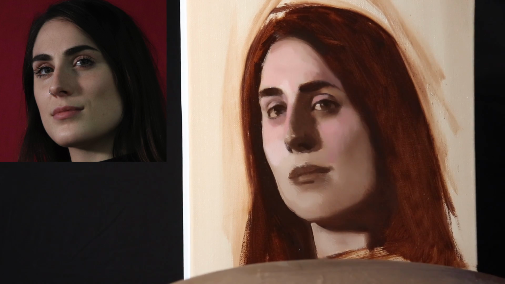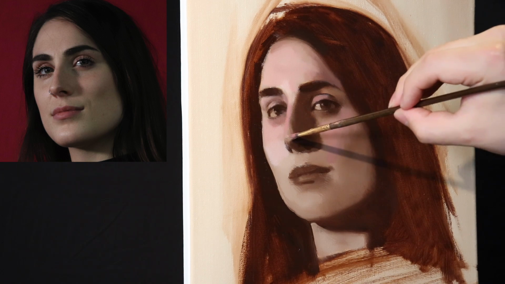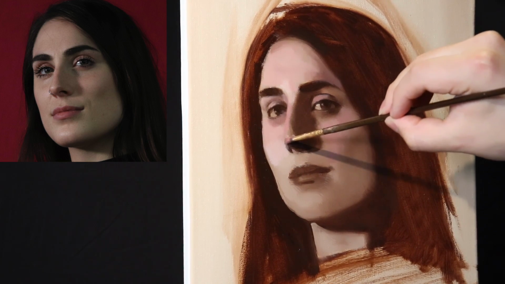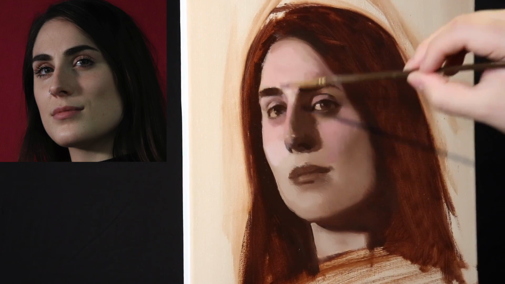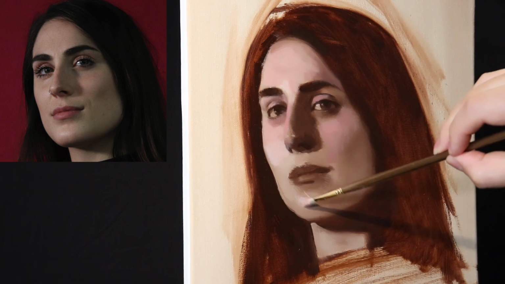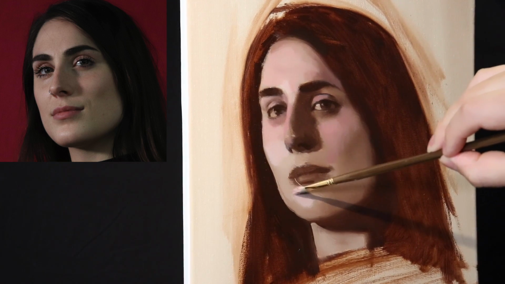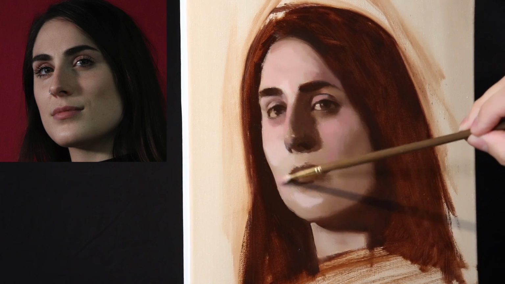I'm going to switch to the halftone brush. It's definitely going to be a halftone over here. And when we move on to the lips, you'll see a neat little trick on how to get the color for the lips very quickly in the local color stage.